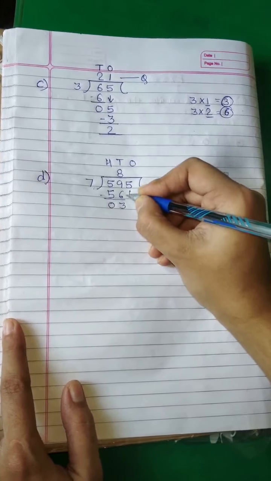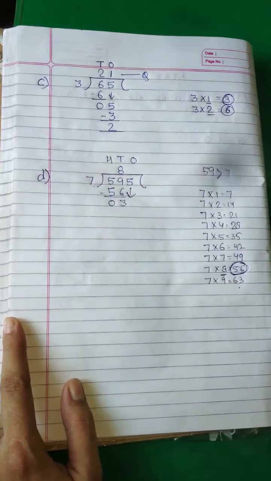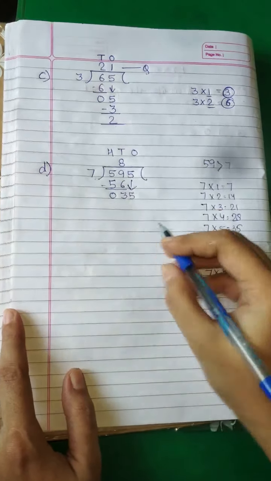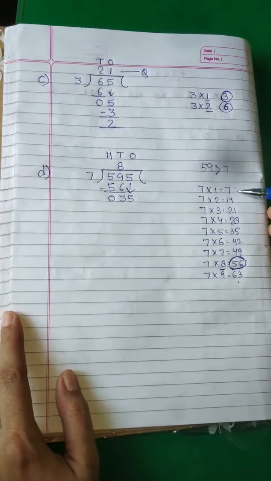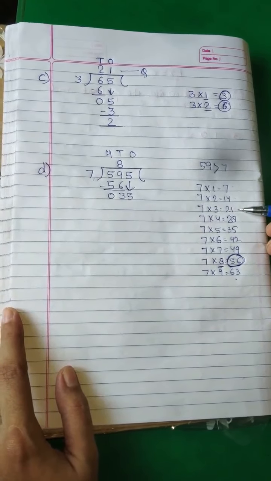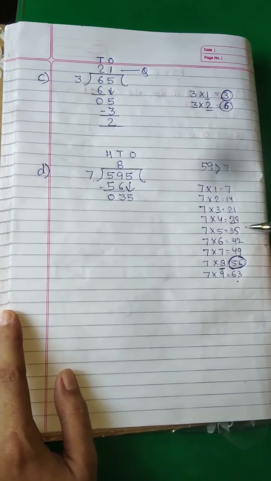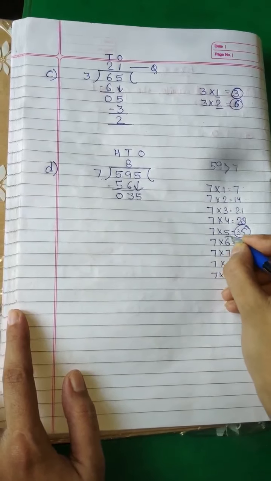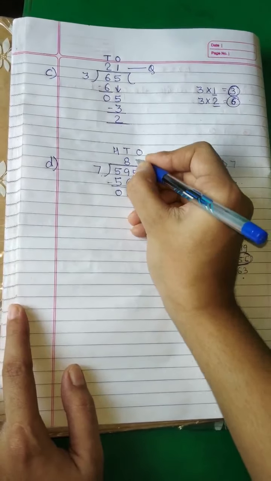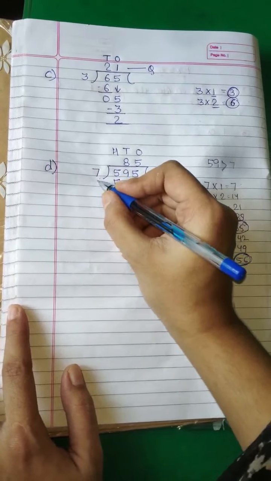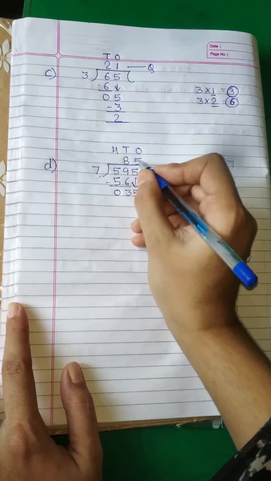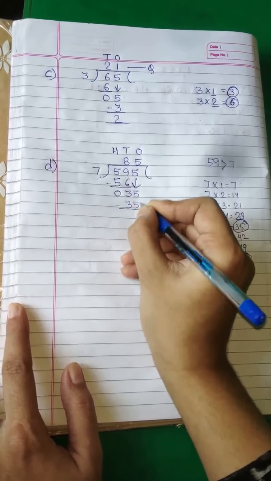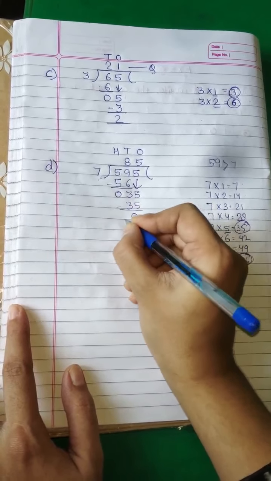Now we'll bring down the next digit, that is 5. Now the number becomes 35. Let's read out the table. 7 1 is 7, 7 2s are 14, 7 3s are 21, 7 4s are 28, 7 5s are 35. So we are getting 35 in the table of the divisor. How many times? 5 times. So we'll write 5 here. We'll multiply the divisor by this 5. 7 5s are 35. Now we'll subtract. 35 minus 35 is 0.